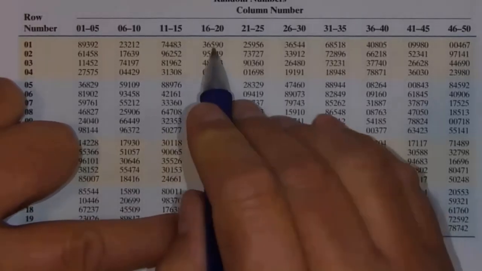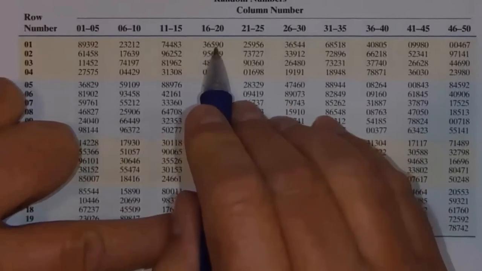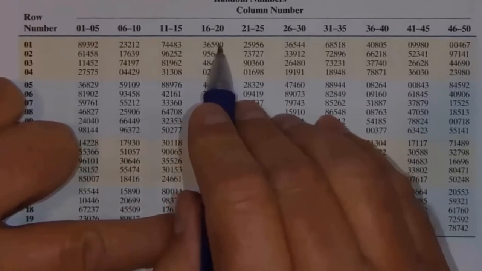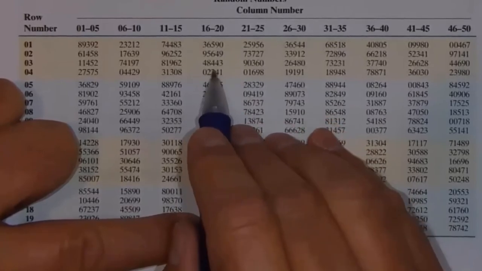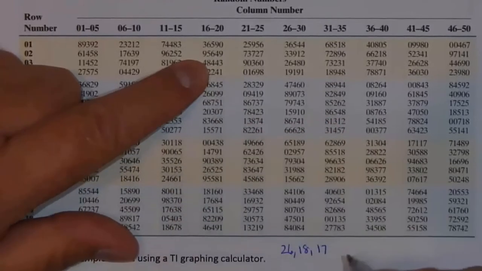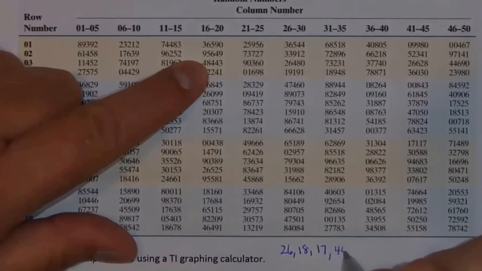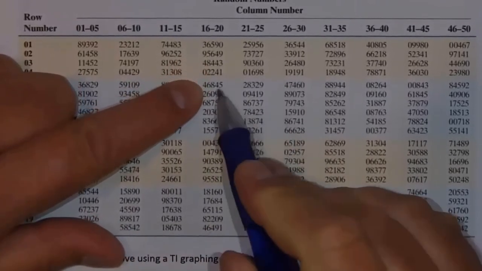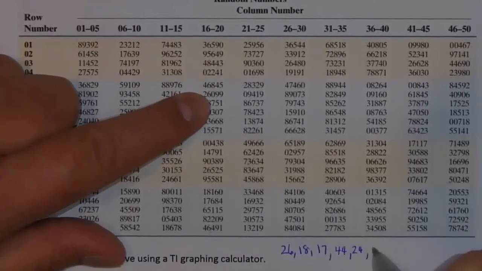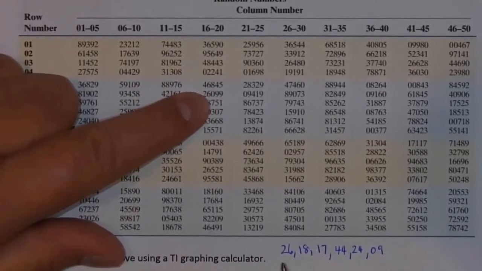So I would go up, I would have 59 here in the 18th and 19th columns. So 59, which I'd have to skip, 64 I'd have to skip, 44, that one's okay. 24, that's okay. 84 and 9.